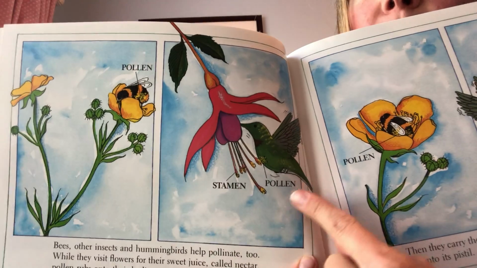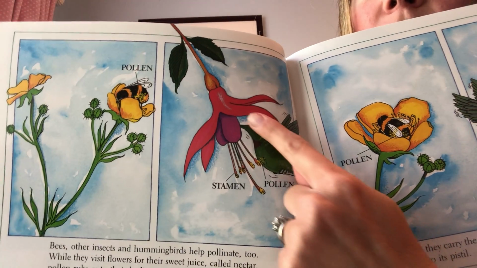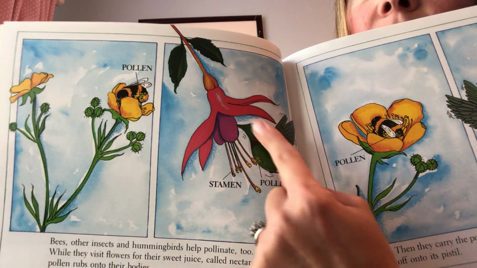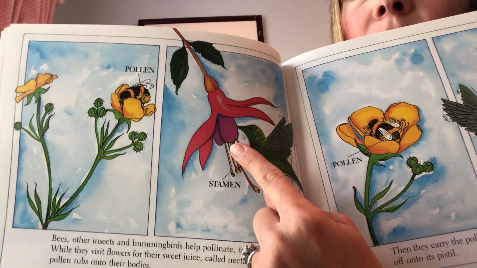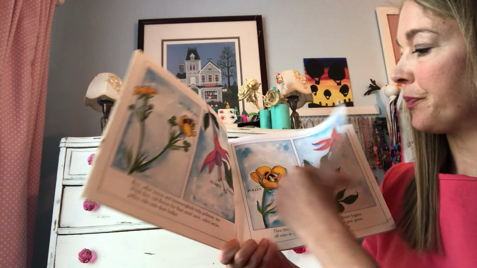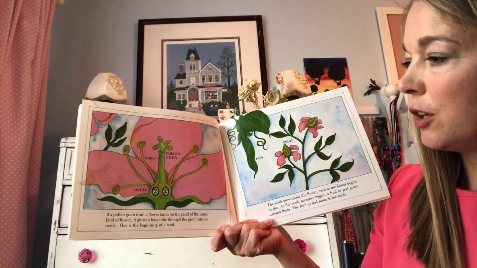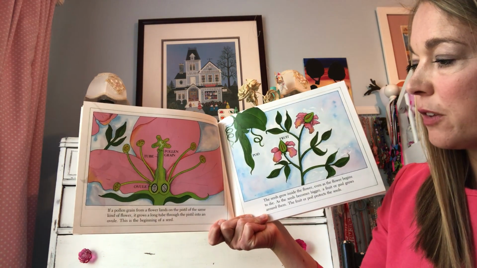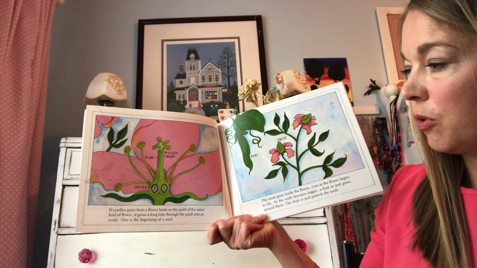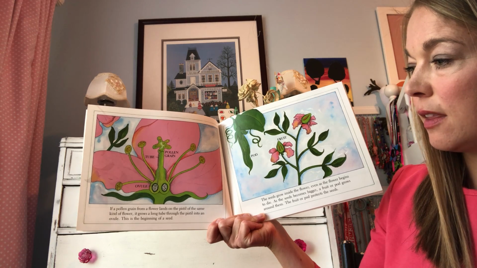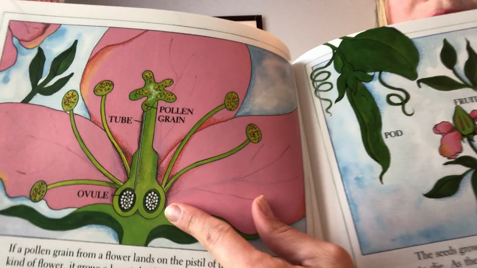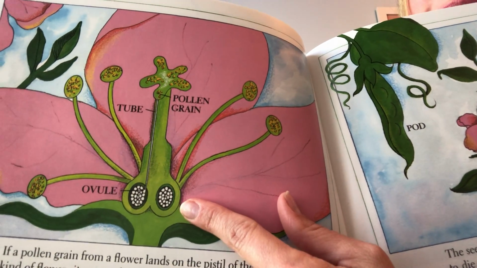The same happens with a hummingbird. The hummingbird is drinking the nectar from the flower. While the hummingbird is there, pollen will get onto the hummingbird, and the hummingbird will fly to a new flower. If a pollen grain from a flower lands on the pistil of the same kind of flower, it grows a long tube through the pistil into an ovule, and this is the beginning of the seed. So the seed will begin to develop once the pollen is mixed.